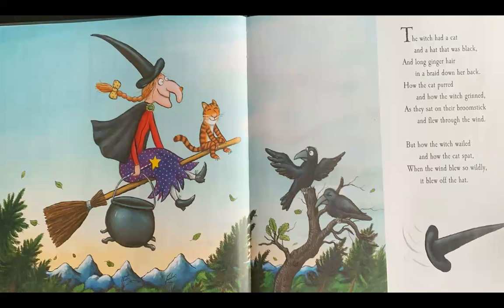The witch had a cat and a hat that was black, and long ginger hair and a braid down her back. How the cat purred and how the witch grinned as they sat on their broomstick and flew through the wind. But how the witch wailed and how the cat spat.